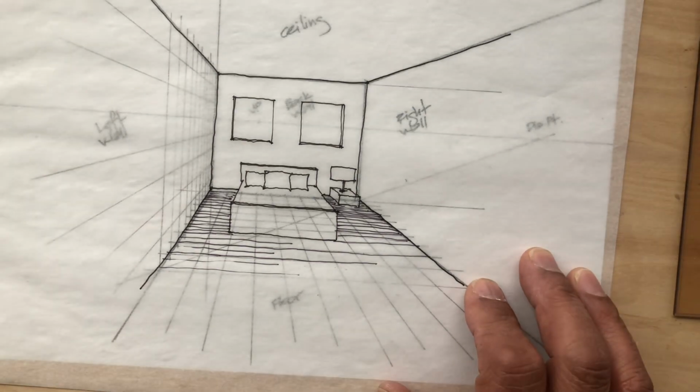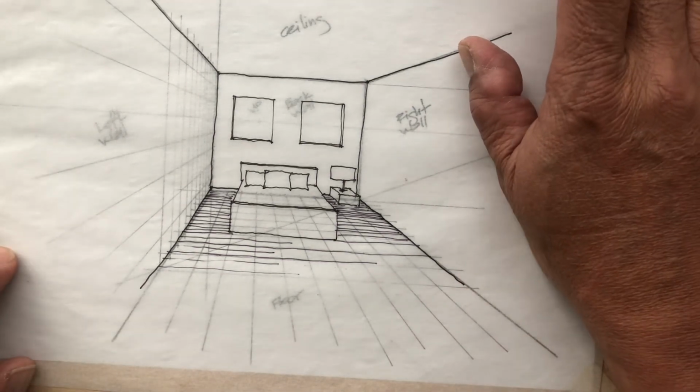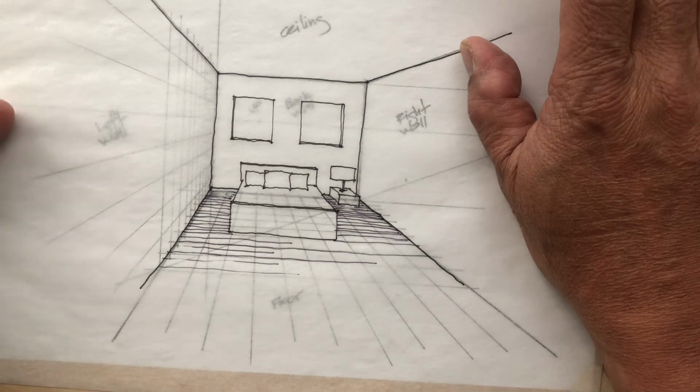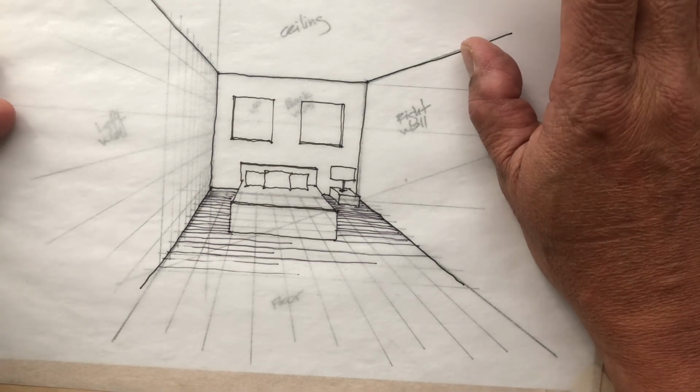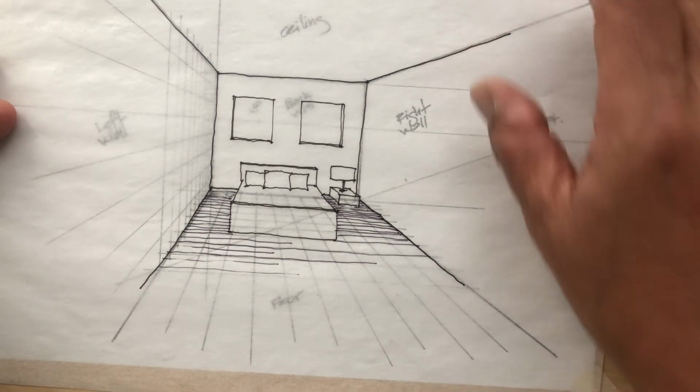Great. So draw this grid, and hopefully you could reuse this grid if you've got other assignments in order to draw a 1-point perspective. Thanks.